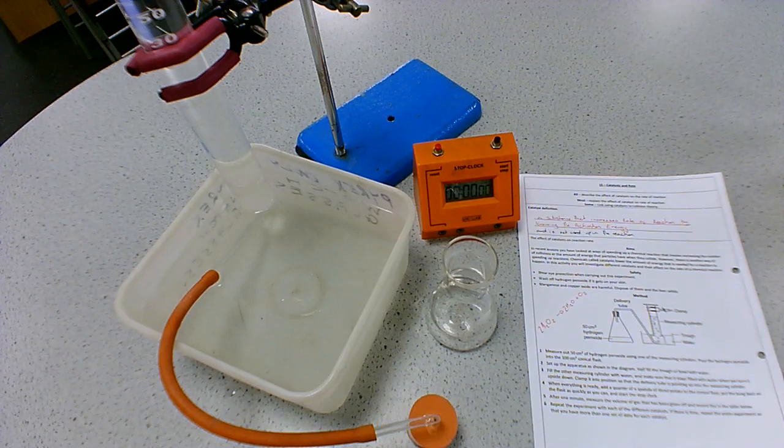So after 1 minute, sorry. So we're going to set that up, we're going to do that, and then what you would then do is repeat that using different catalysts, and you'd be able to compare the amount of oxygen collected in a minute. And the catalyst that obviously produces the most in a minute is the best catalyst, and the one that produces the least is the worst catalyst.